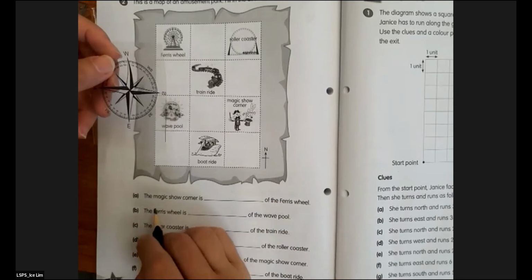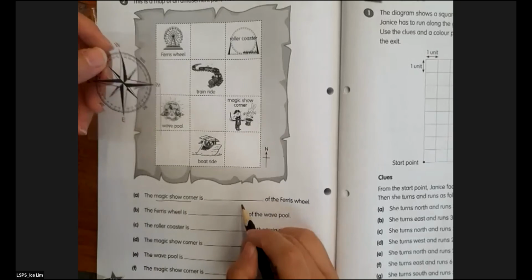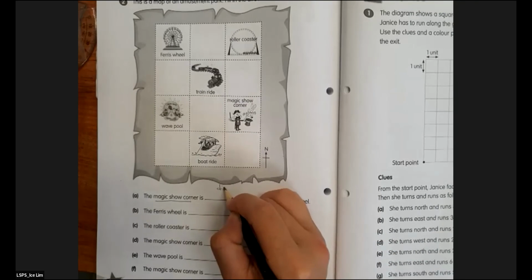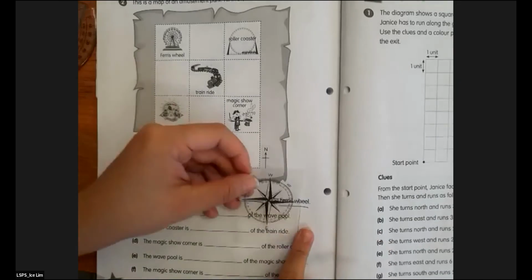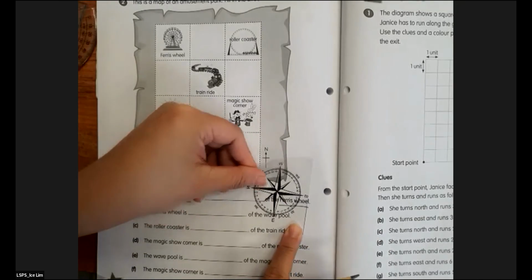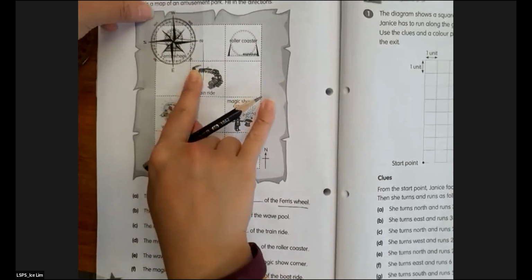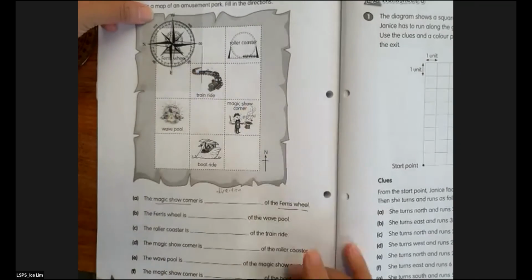Okay, magic show corner is what direction of the Ferris wheel? So you need to take the compass, go to the Ferris wheel, and find where is the magic show corner.